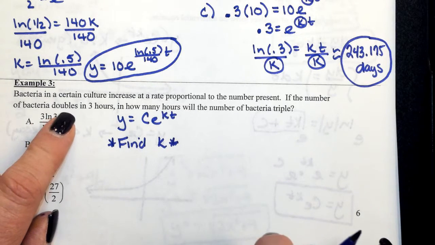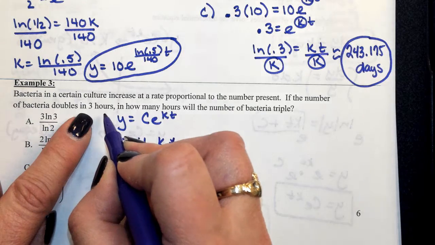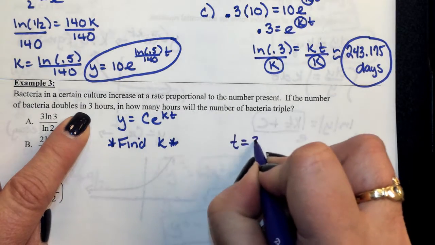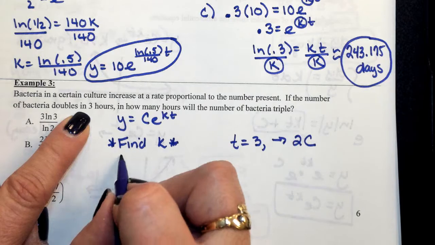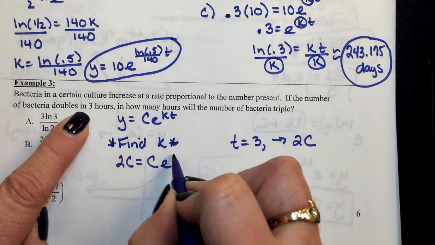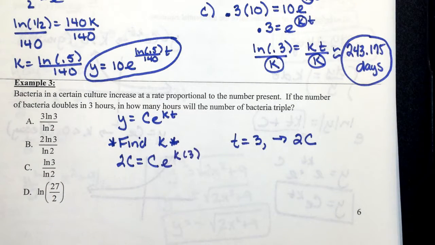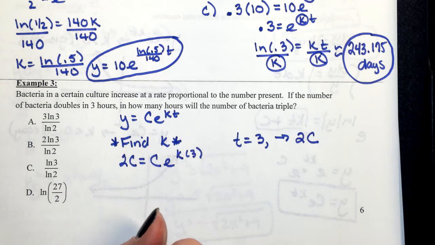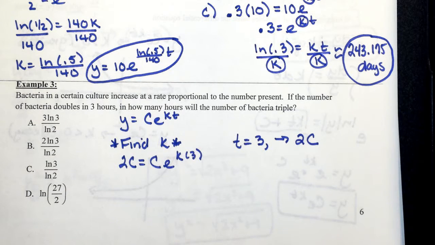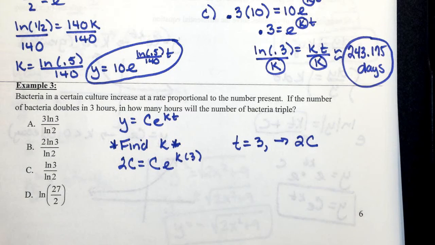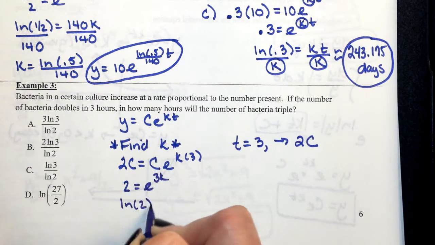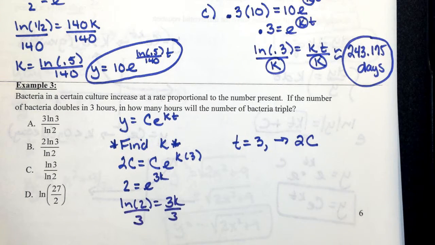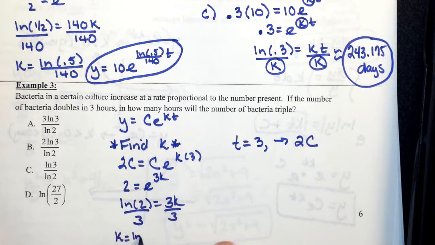So what do I know about my initial amount? I know that the amount of bacteria is going to double in 3 hours. So when t is equal to 3, I will have twice as much as the initial amount. So I could take 2c, set it equal to c times e raised to the k times 3 power. So even if they don't necessarily give me a number for that initial amount, as long as they tell me a certain time period where I'll have double or triple the amount. So I'm going to divide both sides by 2, so 2 is equal to e to the 3k, natural log, and divide by 3. So k is equal to the natural log of 2 divided by 3.